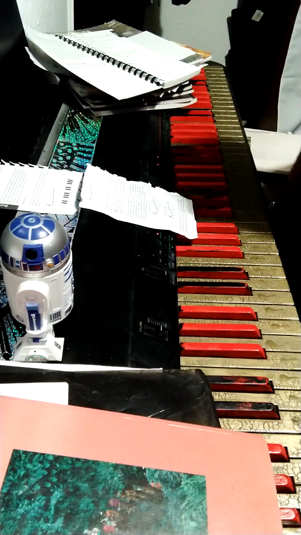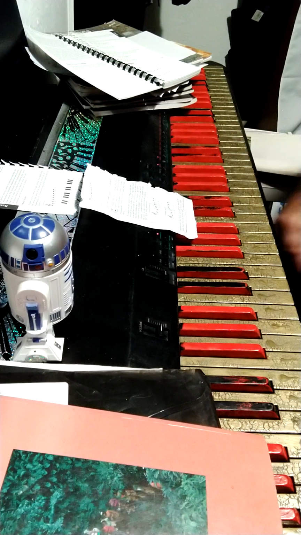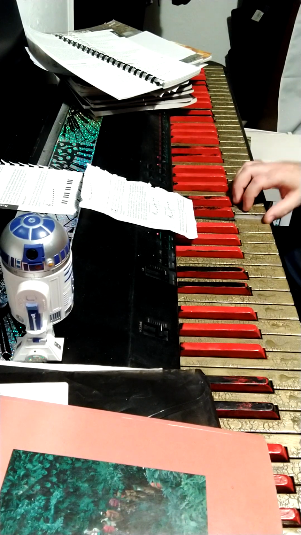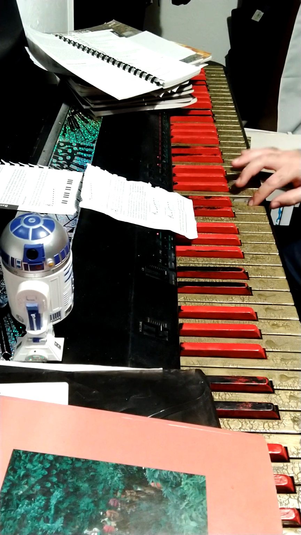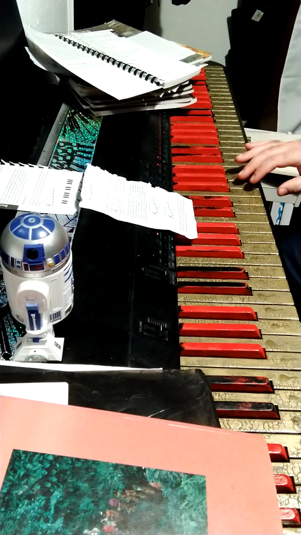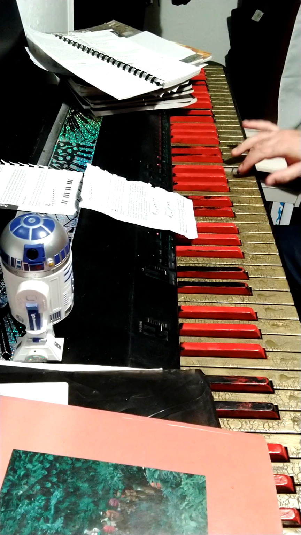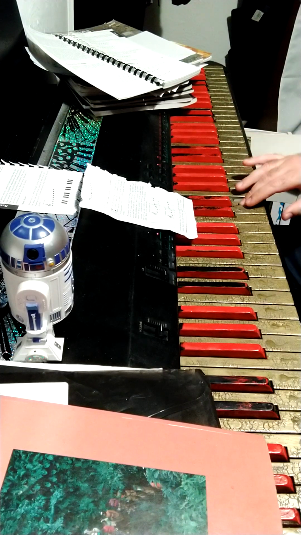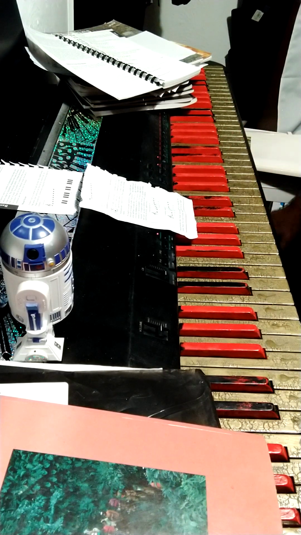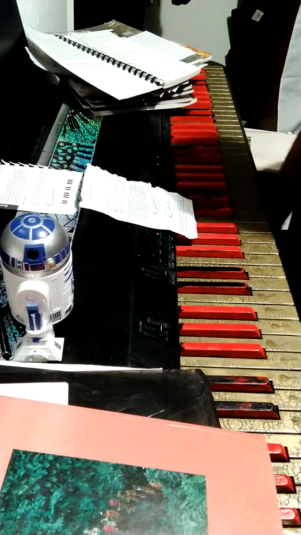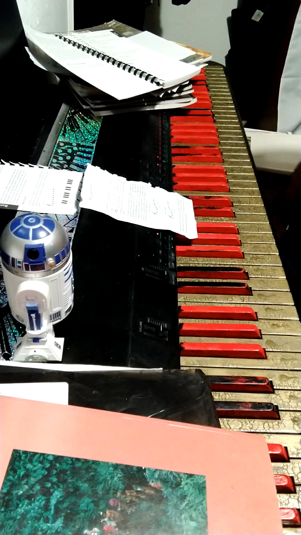Another way of viewing the major scale structure is to see it as a scale where there is a half step between steps 3 and 4 and a half step between steps 7 and 8. So you've got 1, 2, 3, 4, 5, 6, 7 and 8. All other steps are whole steps.